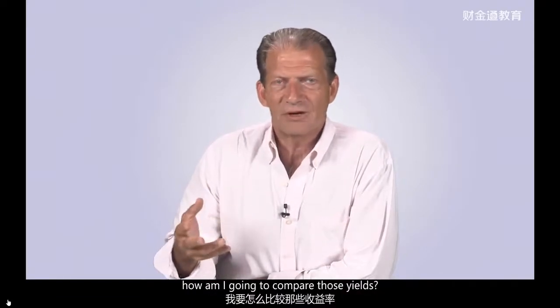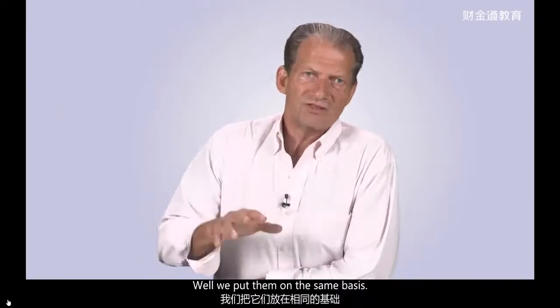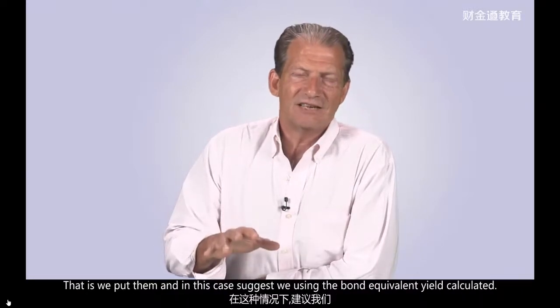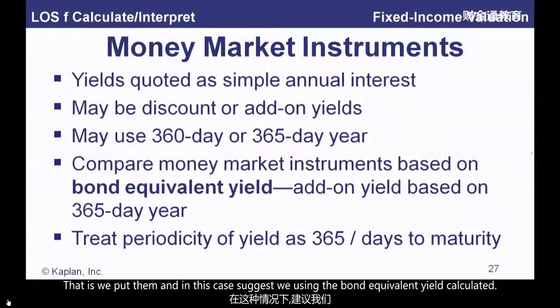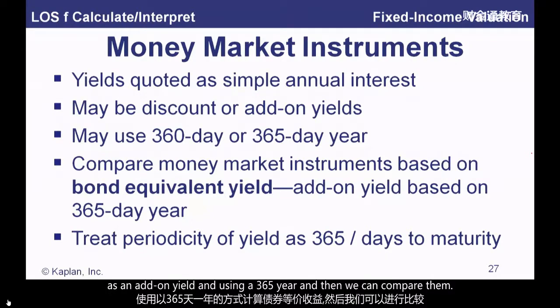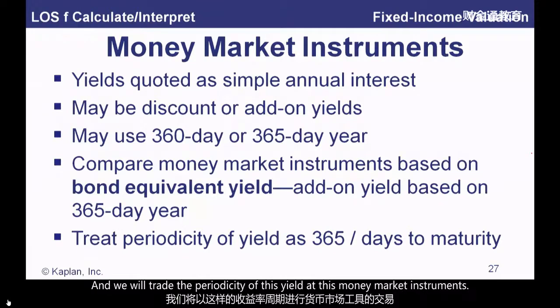How am I going to compare those yields? Well, we put them on the same basis. In this case, they're suggesting that we use the bond equivalent yield calculated as an add-on yield and using a 365-day year, and then we can compare them.